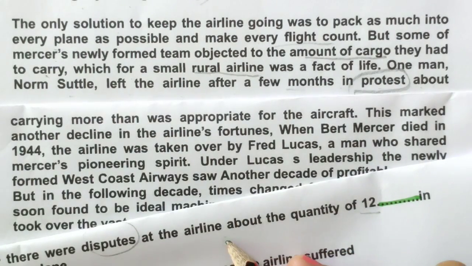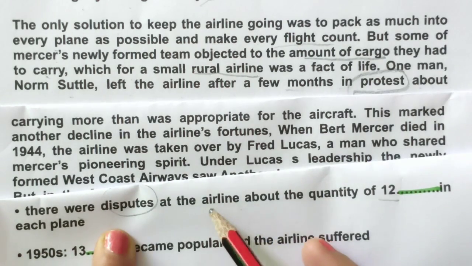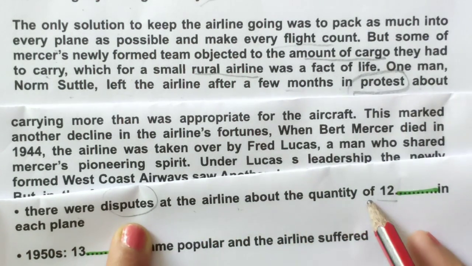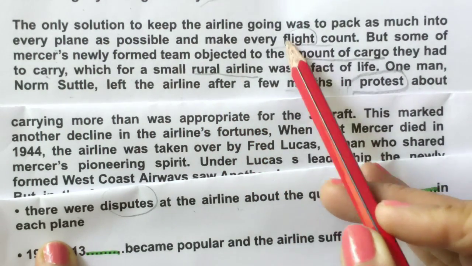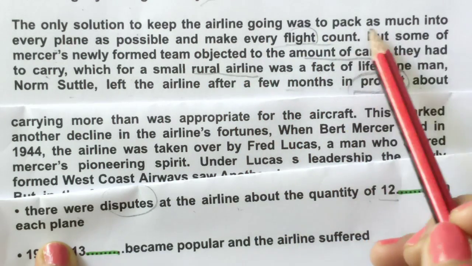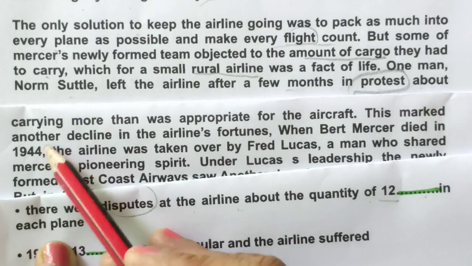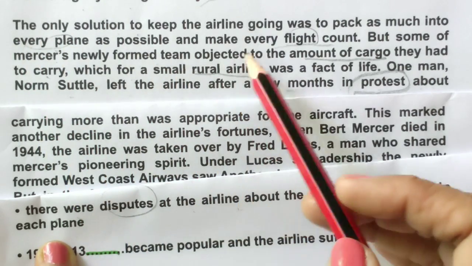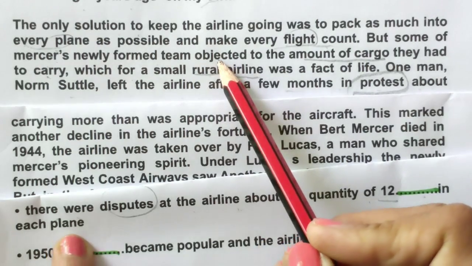See this here, we are looking for this 12th number. There were disputes at the airline about the quantity of dash in each plane. So each plane, I think this would be there. The only solution to keep the airline going was to pack as much as possible in every plane. So every plane is each plane. See this, as possible and make every flight count. But some of Mercer's newly formed team objected.